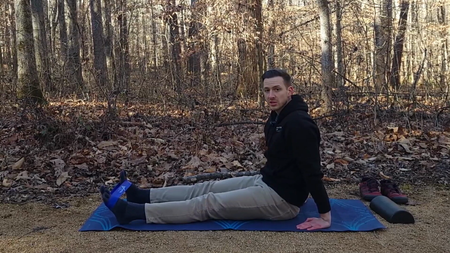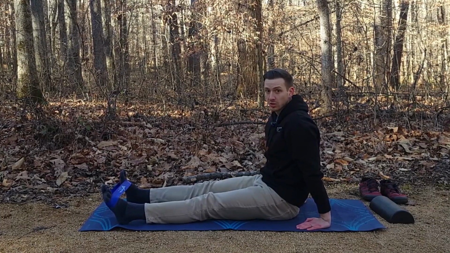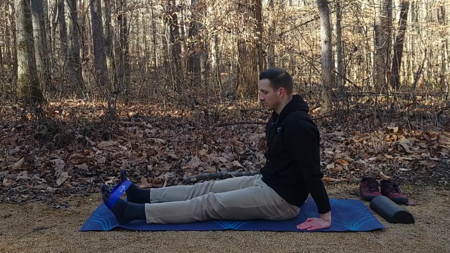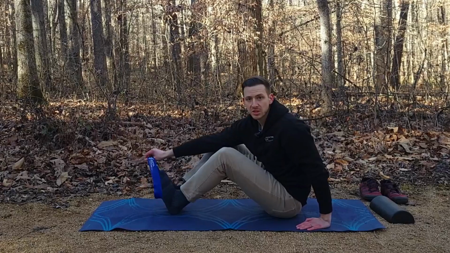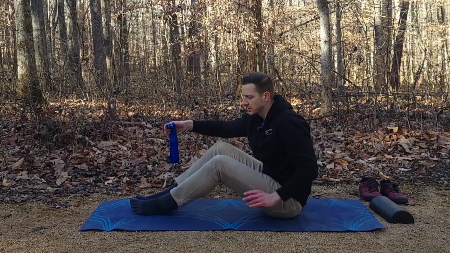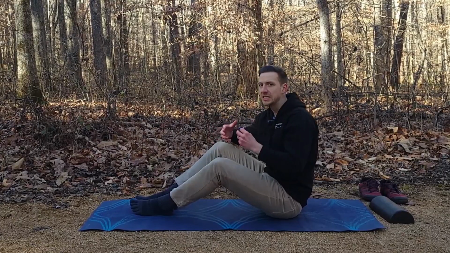When you first start this exercise, you're going to notice that that ankle is really jumpy. It's going to be jumping around like this as you're coming back in, and that's totally normal. That'll get better as the strength improves. You want to shoot for at least 15 repetitions with that. Shoot for 2 to 3 sets. And again, make sure that tension in the band is really heavy. It needs to be strong.